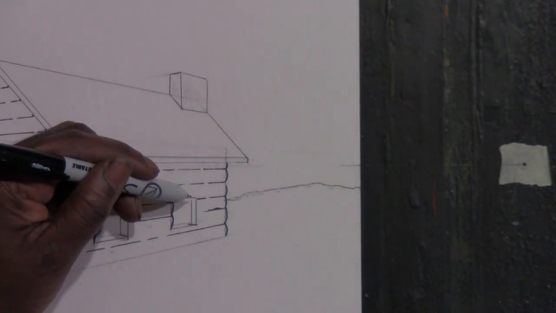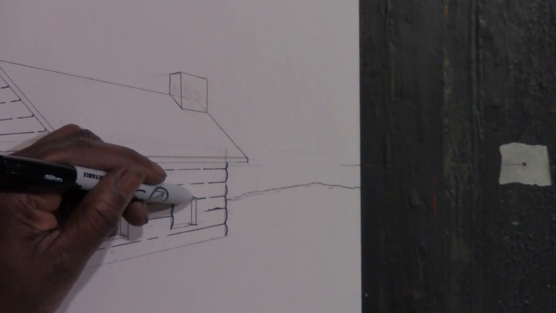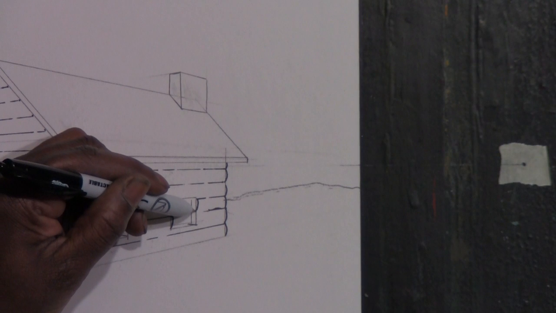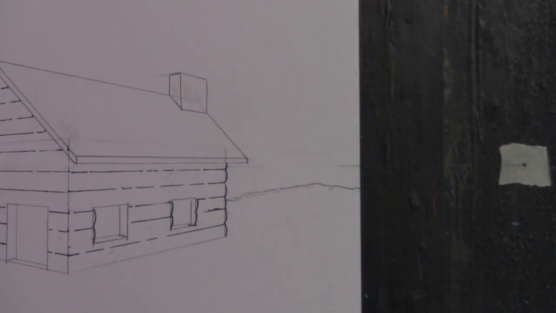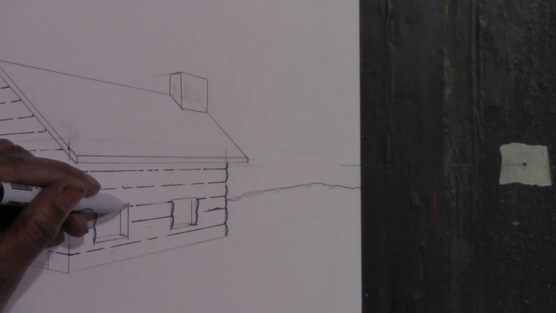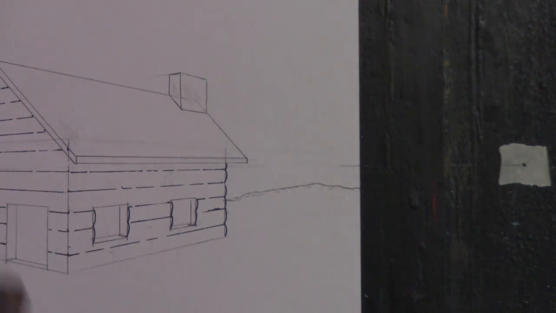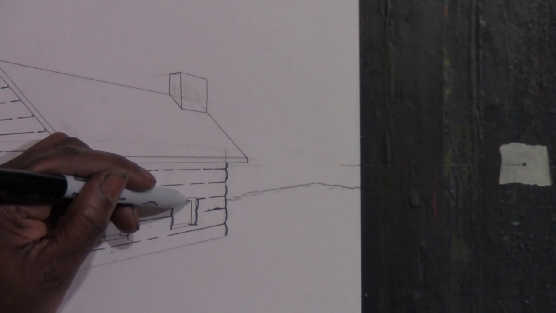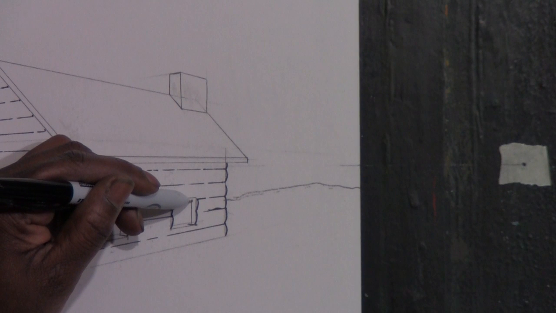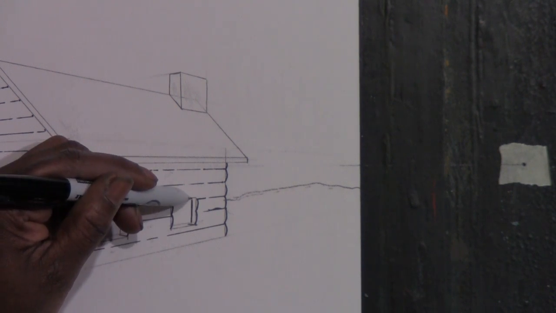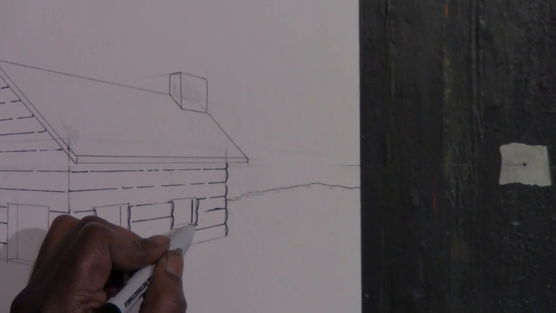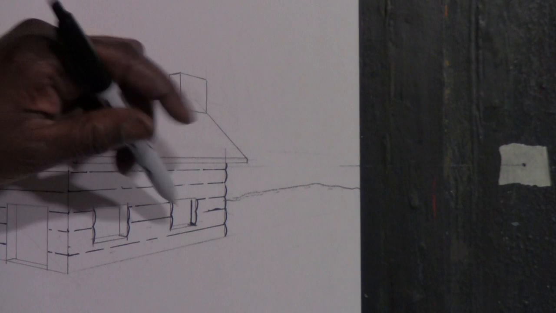You could pretty much do that here. Slightly bow it out a little bit. Same thing here. Just like that. If you want to bow them in inside, you can, or you can just keep it straight. I'll just keep mine straight right here. And see, some of this I'll freehand.